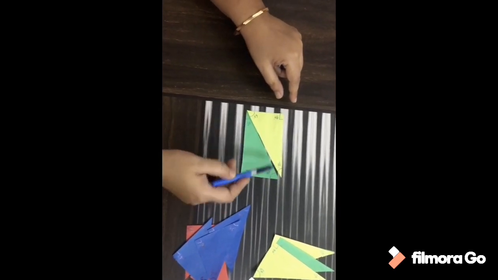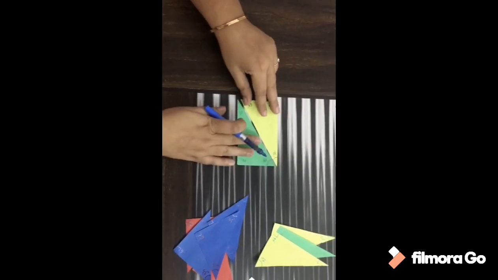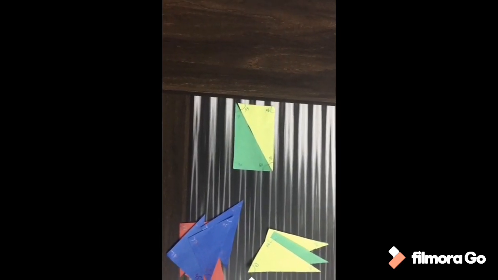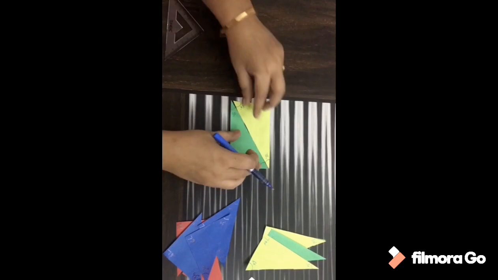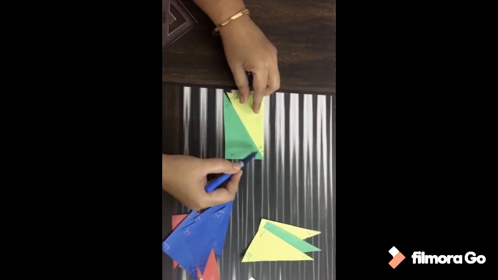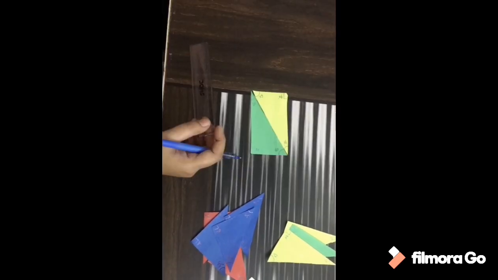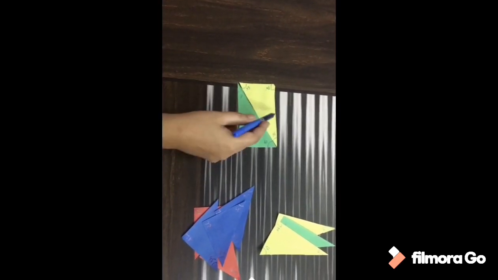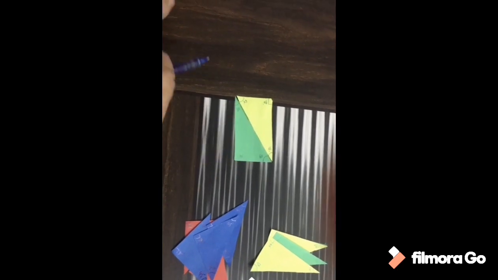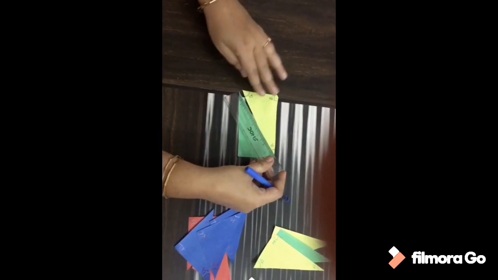Each angle is of 90 degrees. Students, now we will go with its diagonal. This is one of the diagonals. If you measure its length, see, we have observed opposite sides are equal and each angle is of 90. Now measure this diagonal.